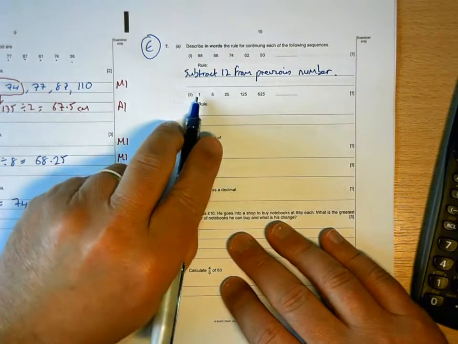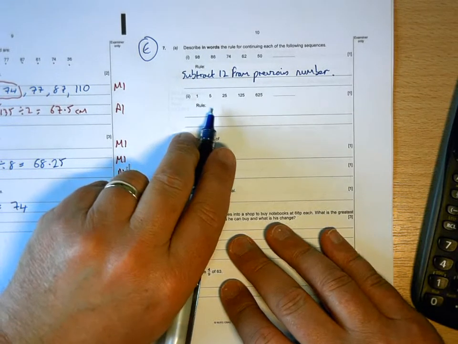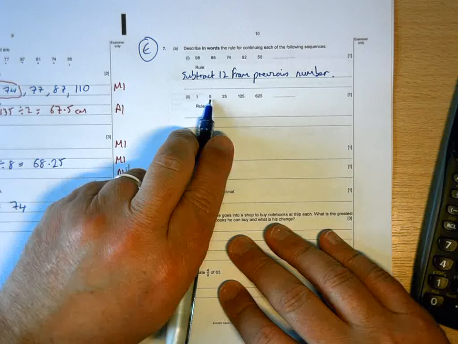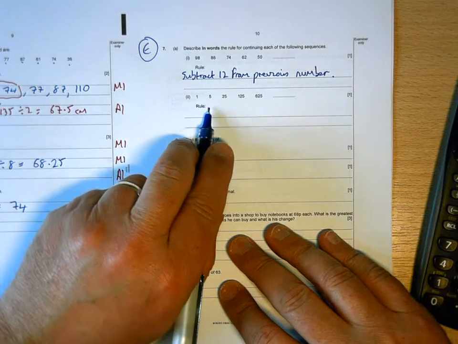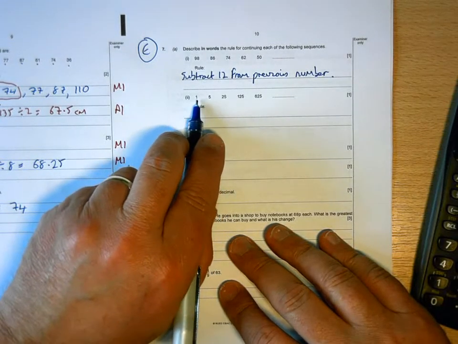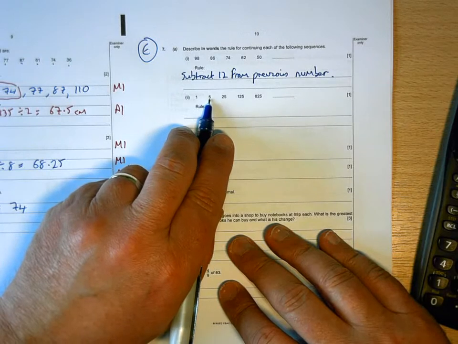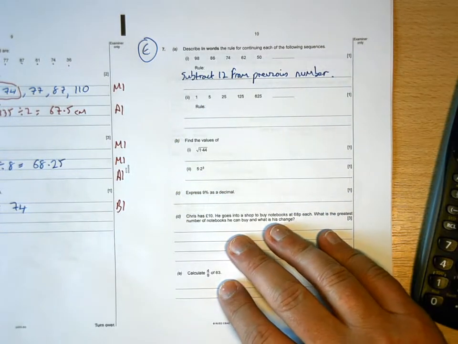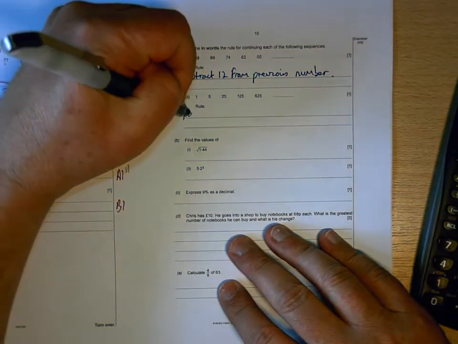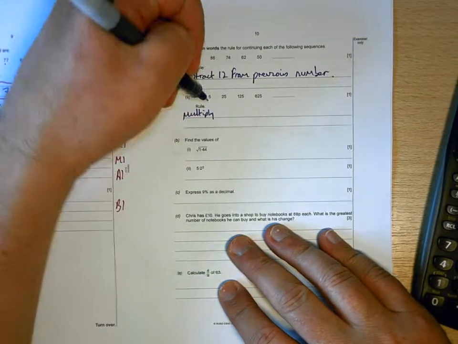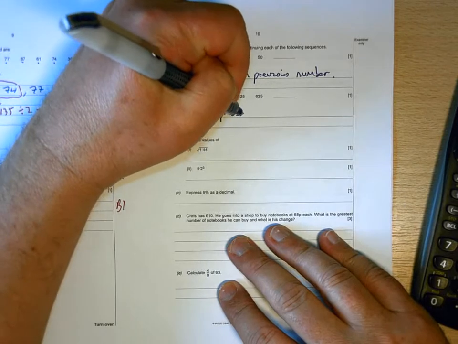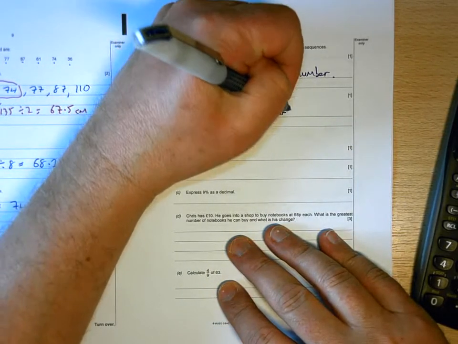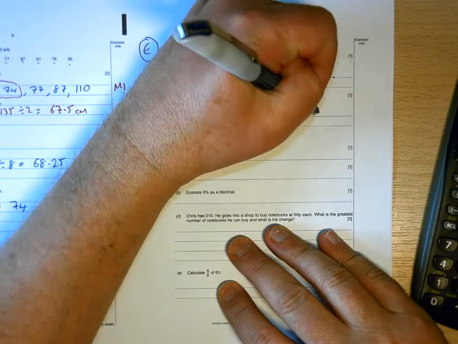With this one, it's going up, so it's either being added or multiplied. That's adding 4. That clearly isn't adding 4, so we're not going to do that, so we'll try and multiply. 1 times 5 is 5. 5 times 5 is 25. 25 times 5 is 125. So multiply previous number by 5.